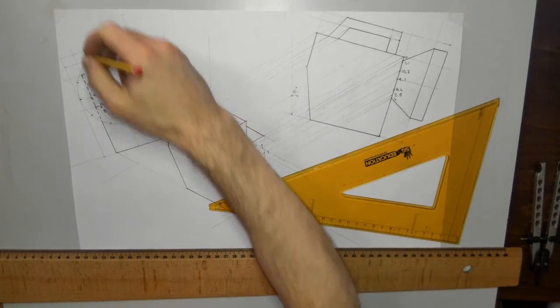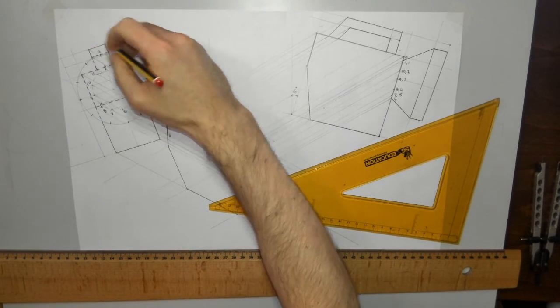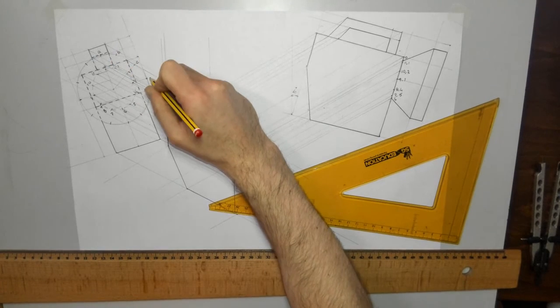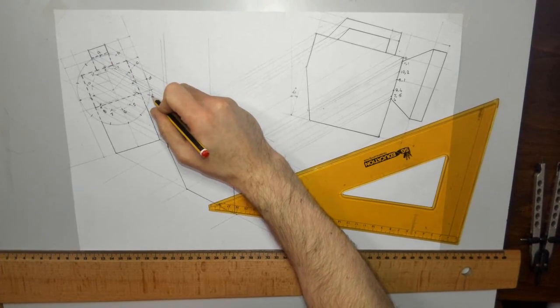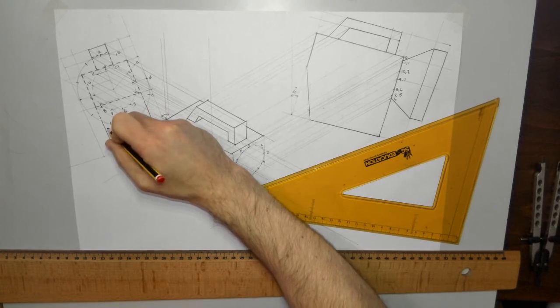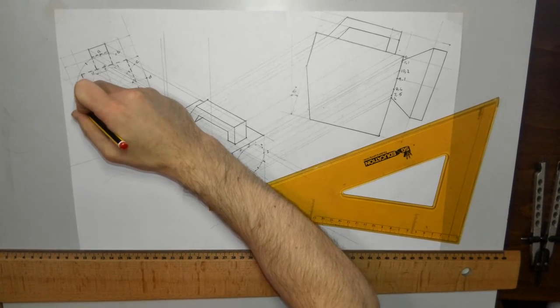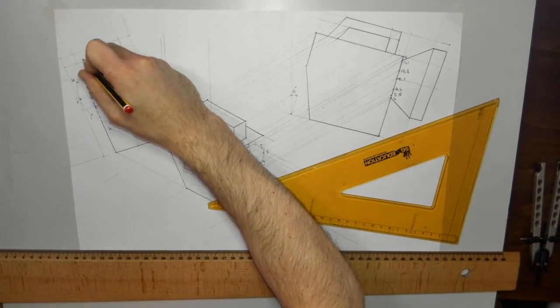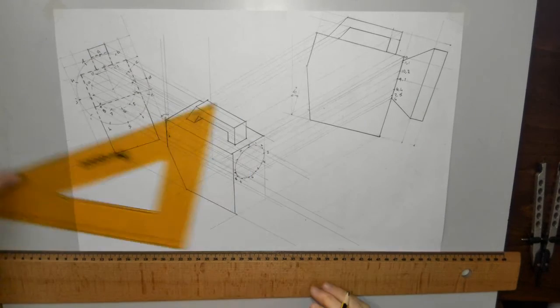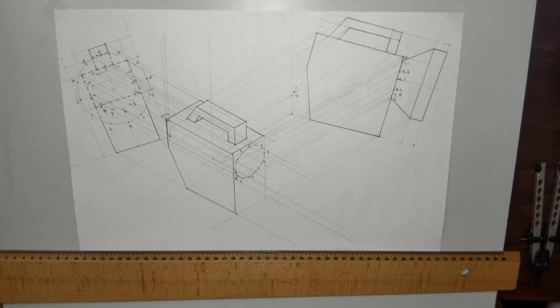So I'm going to label them with letters this time. So A, B, C, D, E, F, G, H, I, J, K, and L. And then all you need to do is get a second piece of paper and take your heights across again. So same idea as the last time.